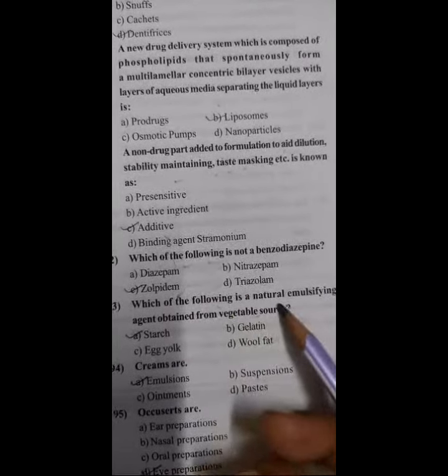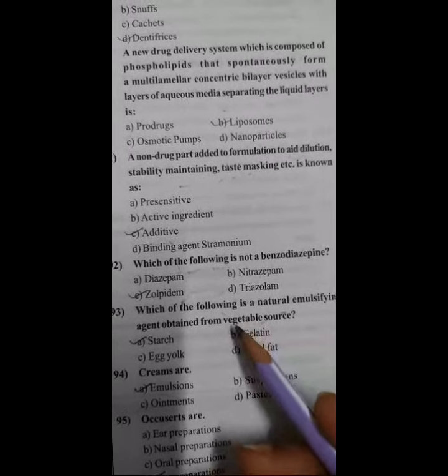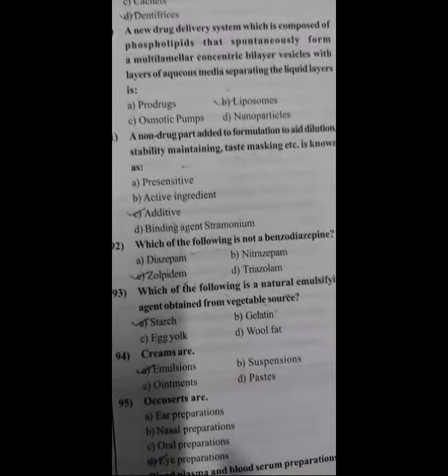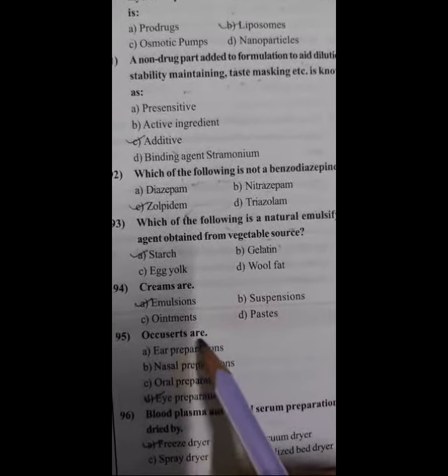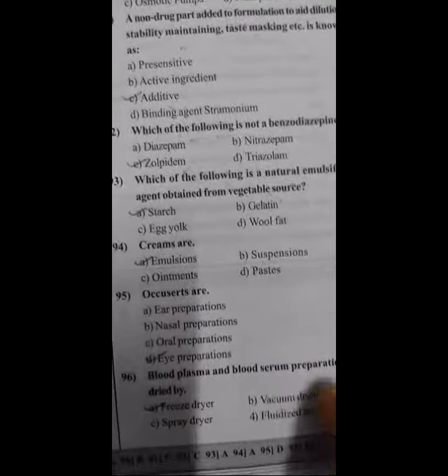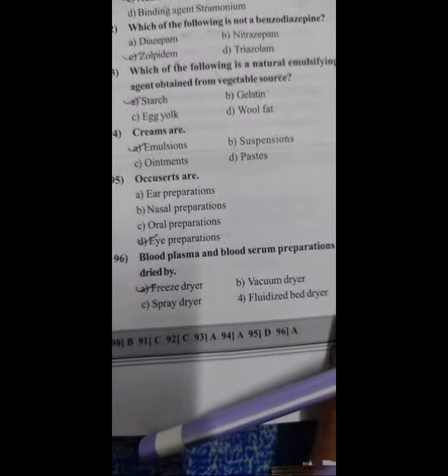The following is a natural emulsifying agent obtained from vegetable starch. Creams are emulsions. Occlusions are eye preparations. Blood plasma and blood serum preparations are dried by freeze drying.